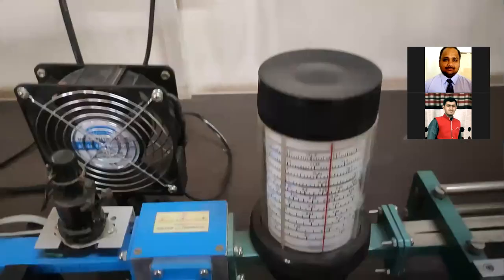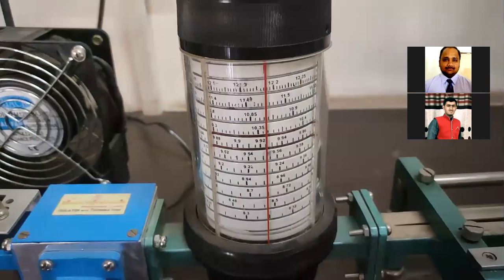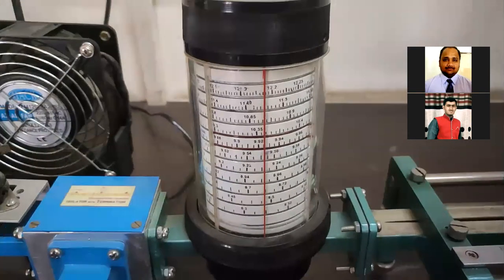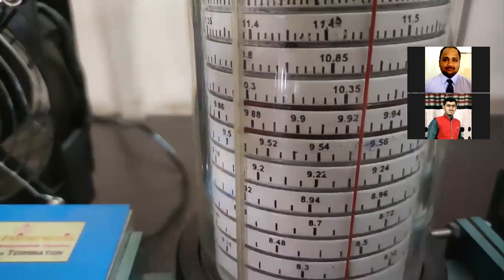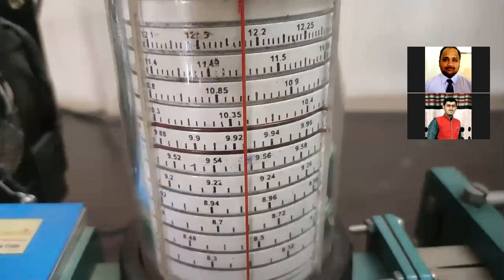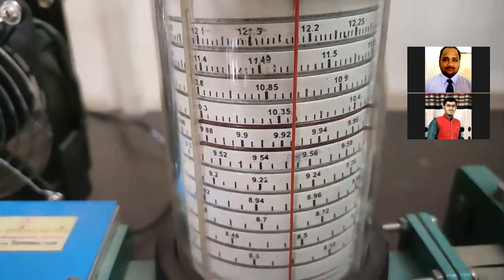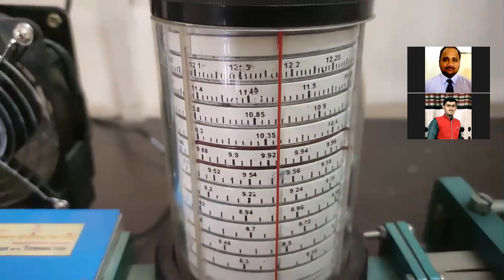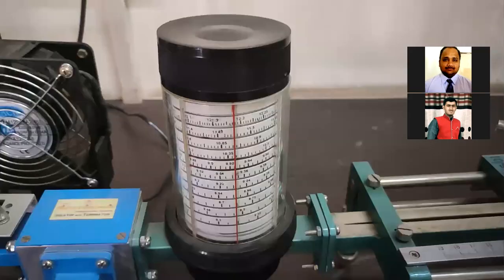After that, the third part is a direct reading frequency meter. So this is a direct reading frequency meter. Some readings of frequencies in gigahertz are shown over here, and there is one vertical red line and two horizontal red lines. How to measure the frequency using this direct reading frequency meter, I will tell you later.